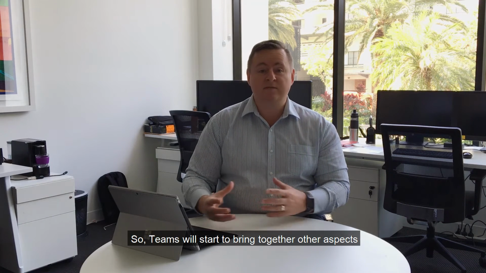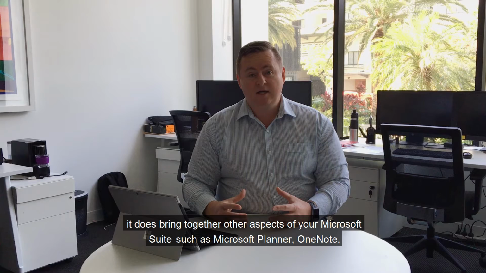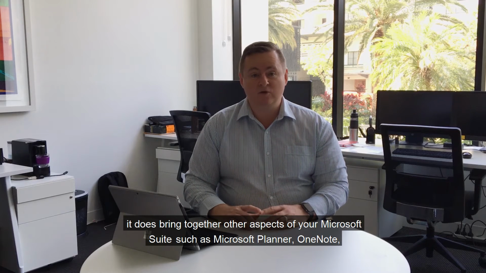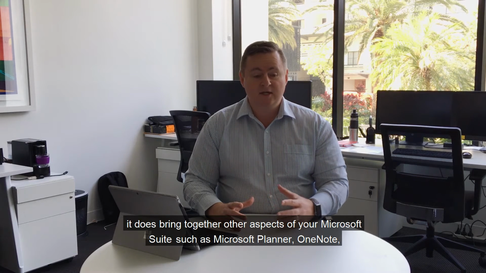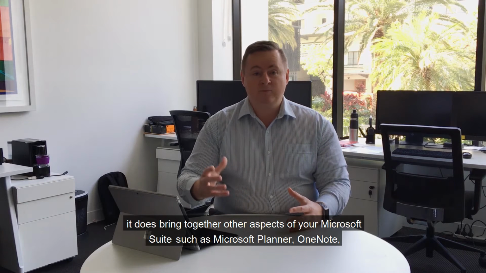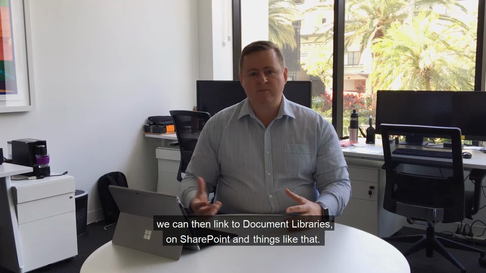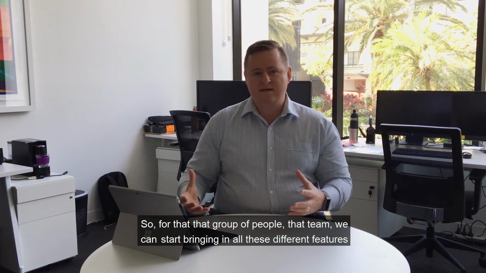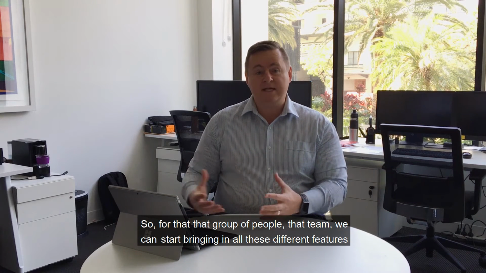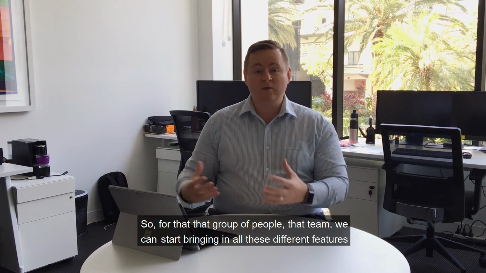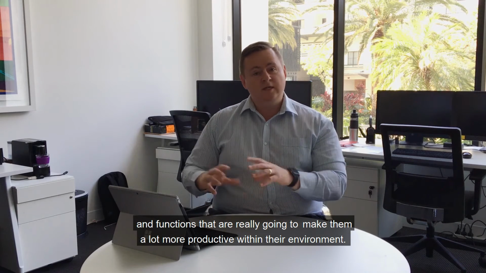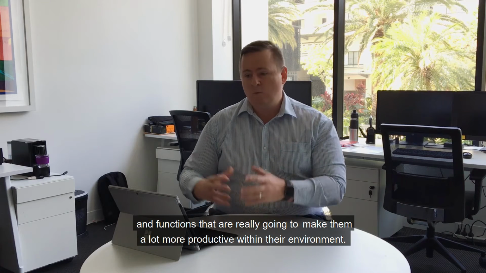So Teams does bring together other aspects of your Microsoft suite, such as Microsoft Planner, OneNote. We can then link to document libraries on SharePoint and things like that. So for that group of people, that team, we can start bringing in all these different features and functions that are really going to make them a lot more productive within their environment.